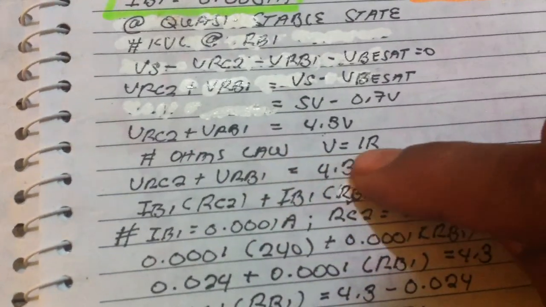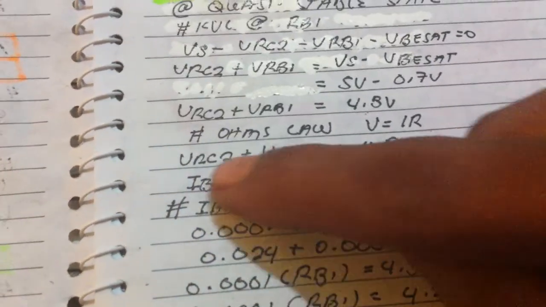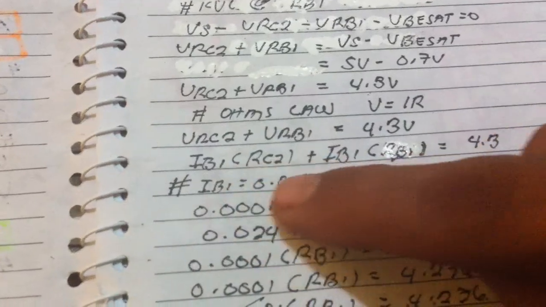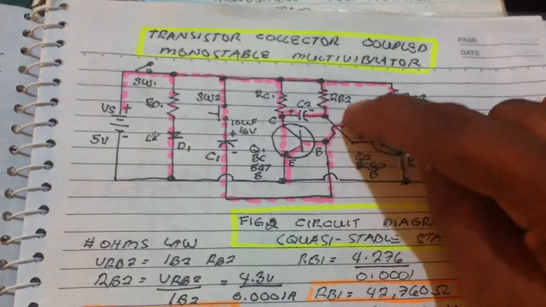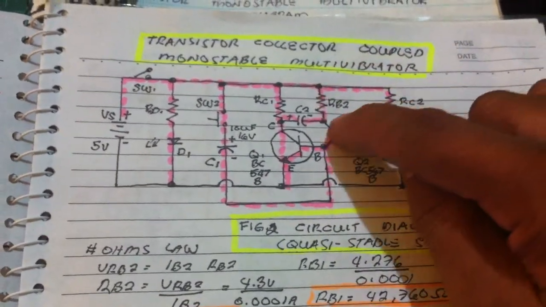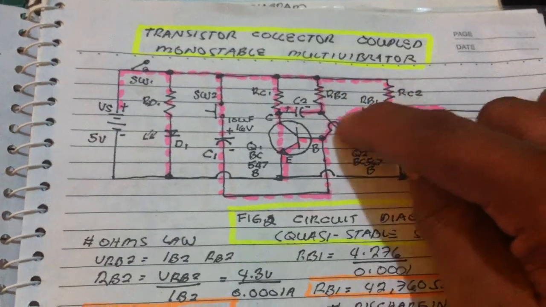Since in Ohm's law, voltage is IR, using IR here, by substitution, IB1, the current flowing here at that state, is the base current.